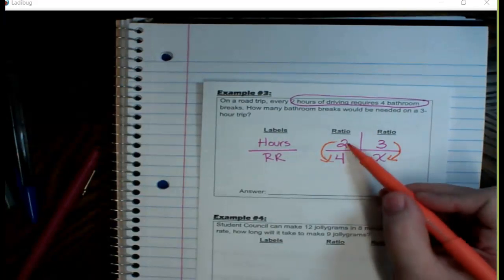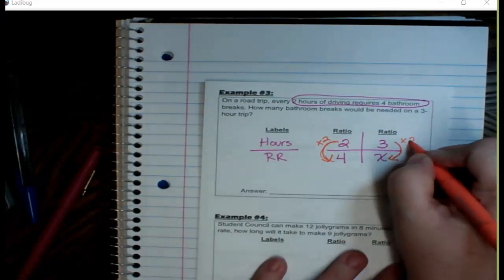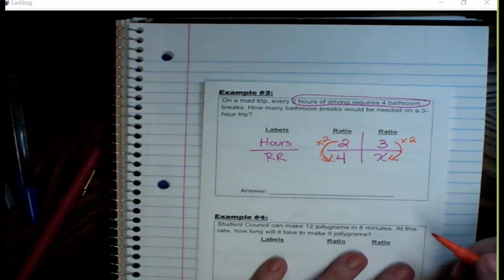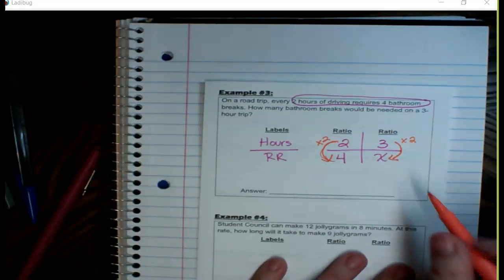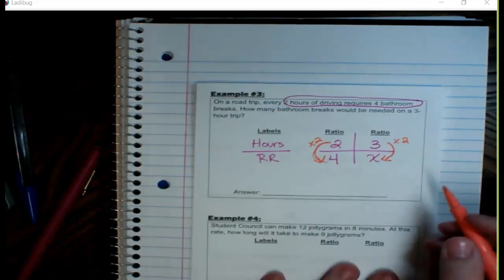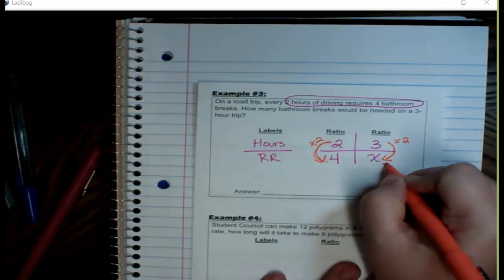But let's look over here. I have to start here and I have to find my answer. Going down, so we're going down. So 2, how does the 2 become a 4? What did we do? Times 2. Because 2 times 2 gives me 4. But what I do to one side, you do to the other. So I have to multiply the other side times 2. So 3 times 2, that's going to equal 6.